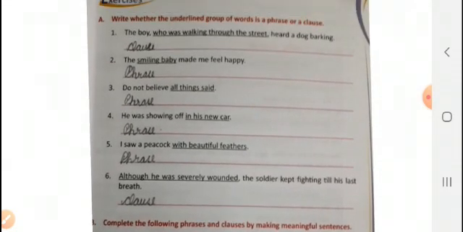Okay, dear students. So here our second one is: the smiling baby made me feel happy. So "smiling baby" is a phrase because no sense it is making after separating from the rest of the sentence. Third, do not believe all things said. "All things said" is a phrase. He was showing off in his new car. "In his new car" is also a phrase. I saw a peacock with beautiful feathers. So "with beautiful feathers" is a phrase. Although he was severely wounded, the soldier kept fighting till his last breath. This is also a clause.